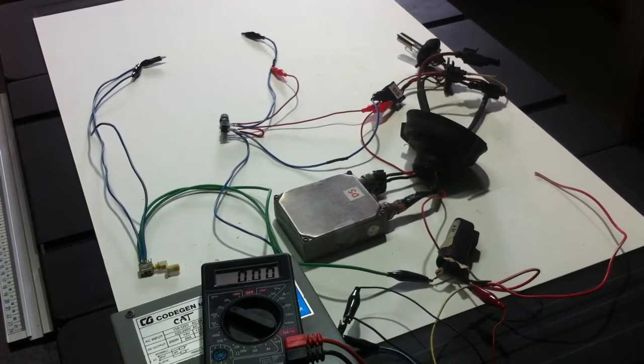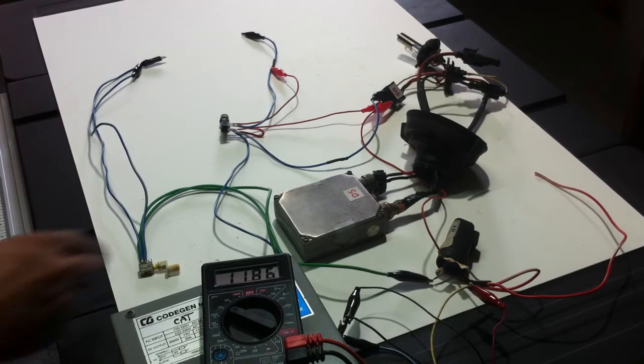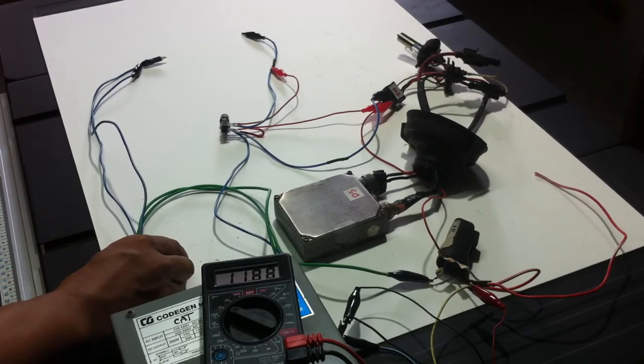Here goes the first test. Turn the power on, then turn on the headlight.